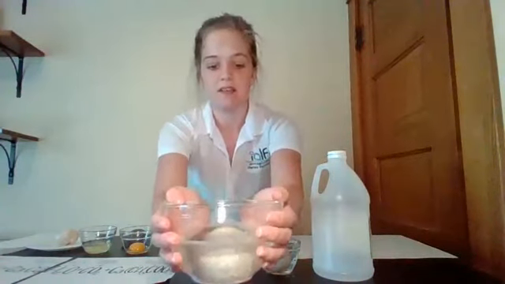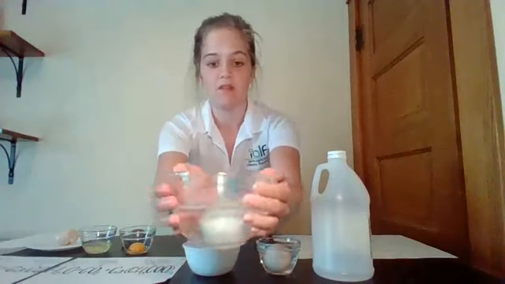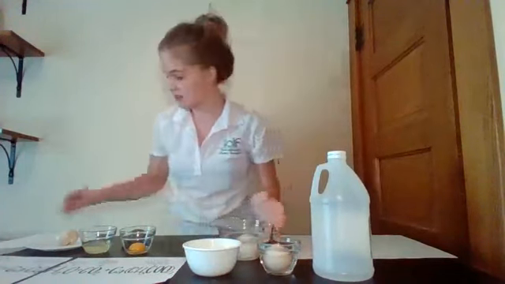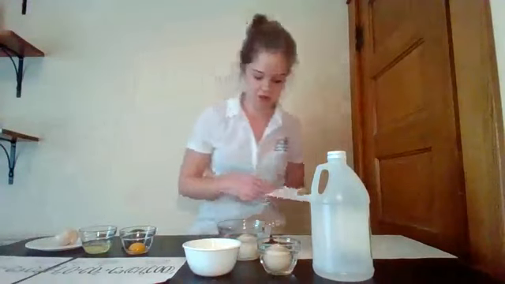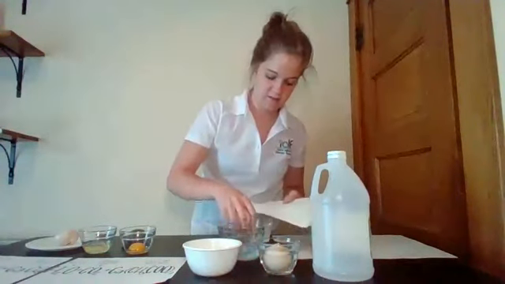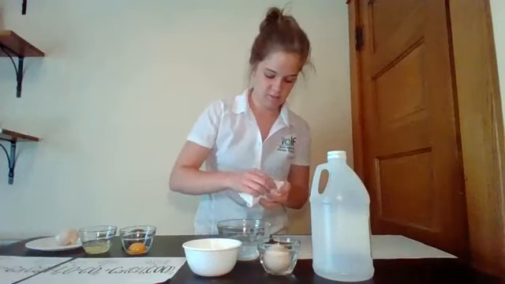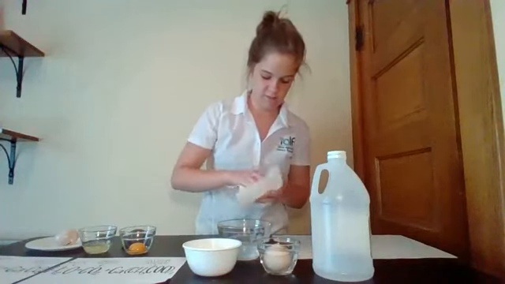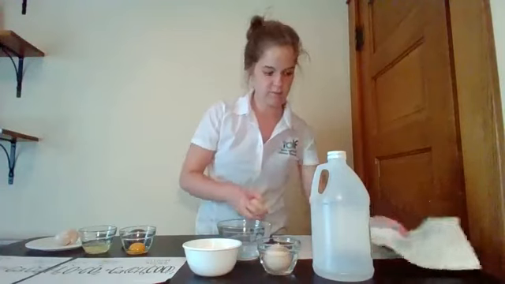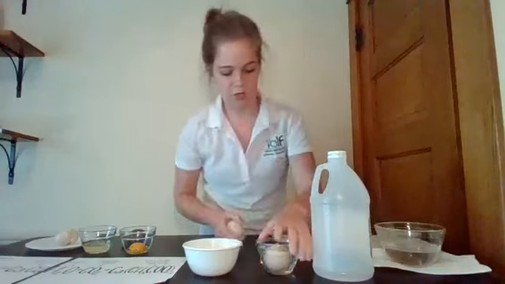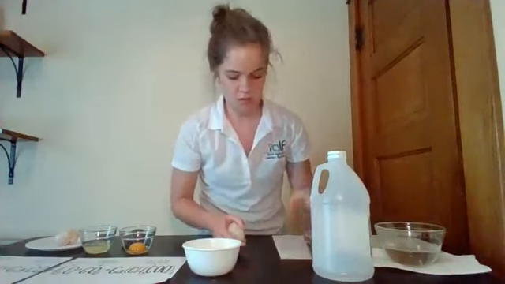You can see the little bubbles all over that egg. I'm going to clean it off for you so you can see the final product. And we're going to move this over too.